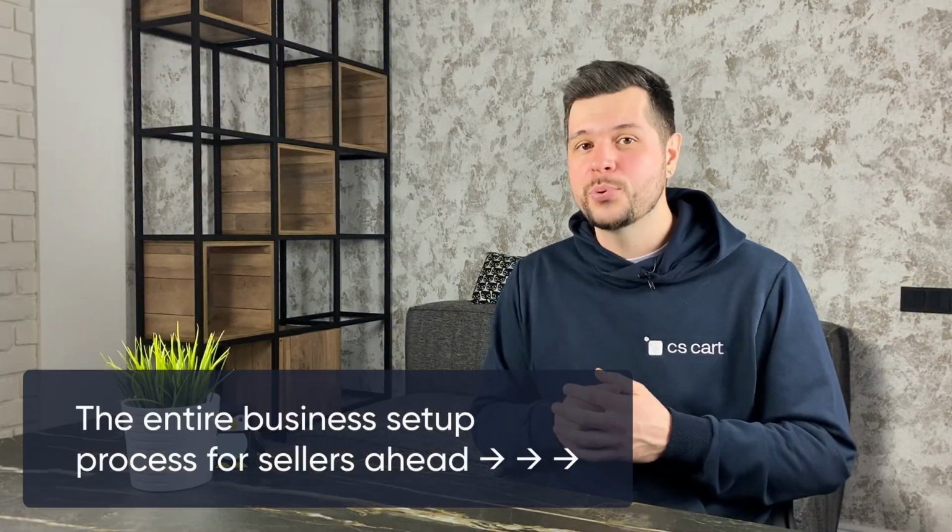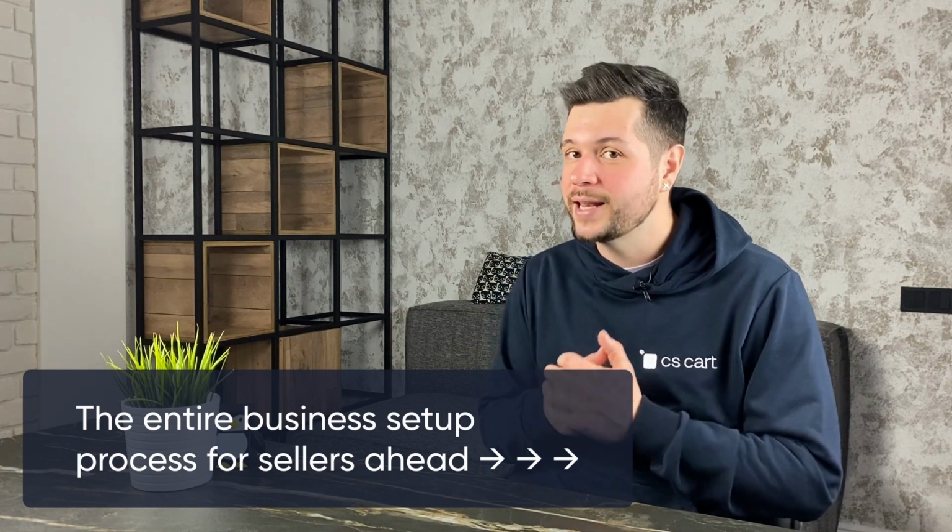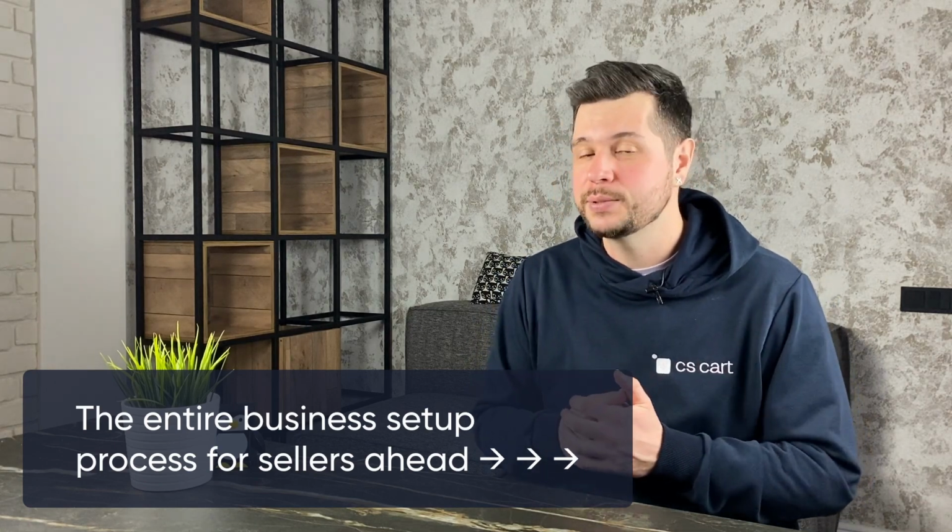CS-Cart is a professional marketplace platform that provides a set of tools for sellers to effectively manage their businesses on the platform, from setting up your accounts to withdrawing your money from the marketplace. My name is Jan, and in the next few minutes I will guide you through the process of creating your account and setting up your business on a CS-Cart-based marketplace.